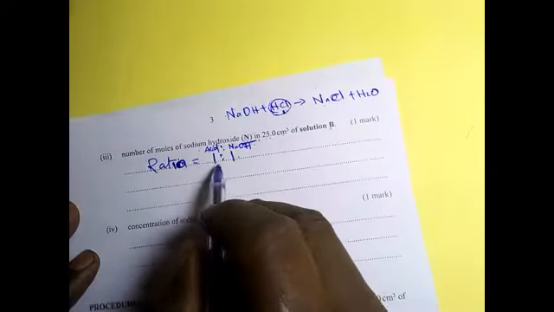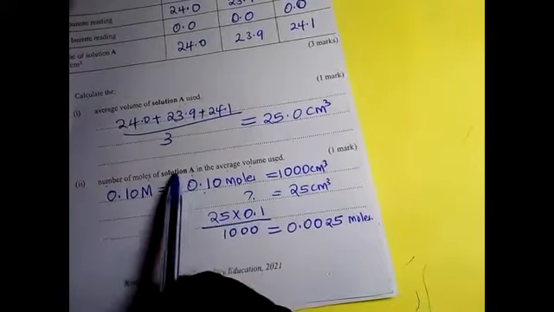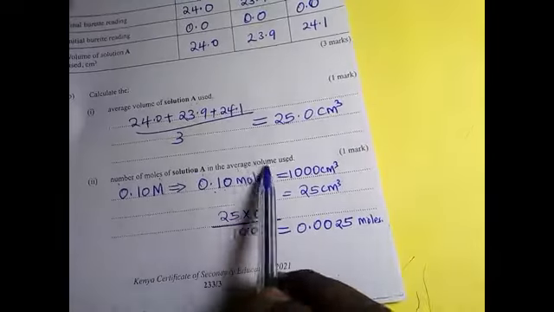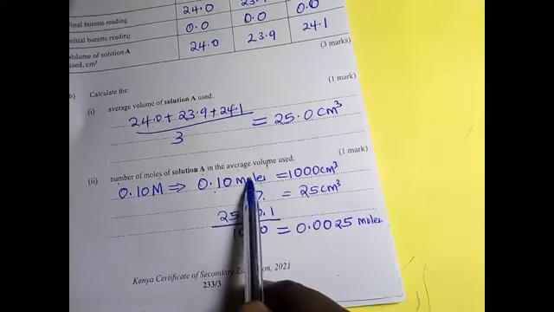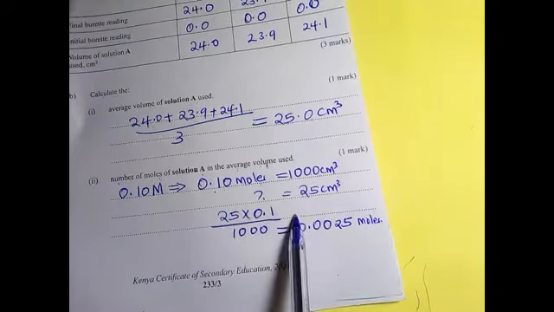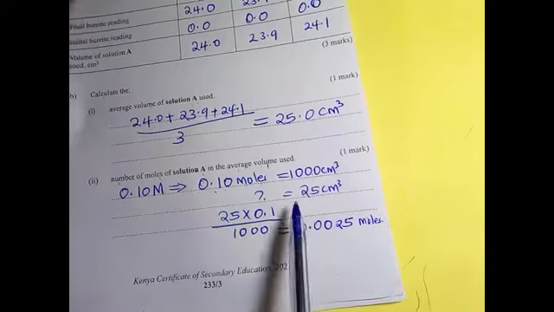Therefore, the number of moles that we have calculated in Roman 2, because the ratio of A and B is 1 to 1, means the number of moles of 25 centimeters cube of solution B will be equal to this number of moles.